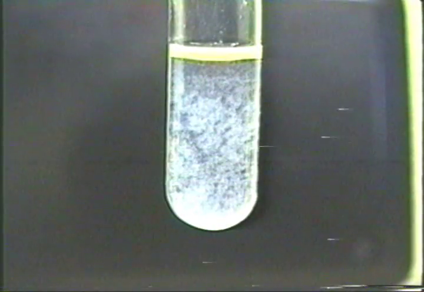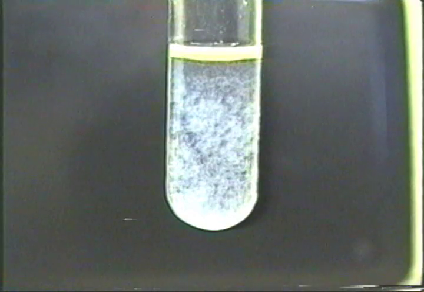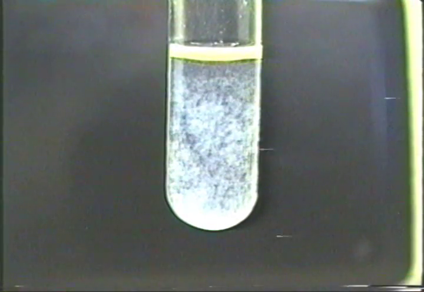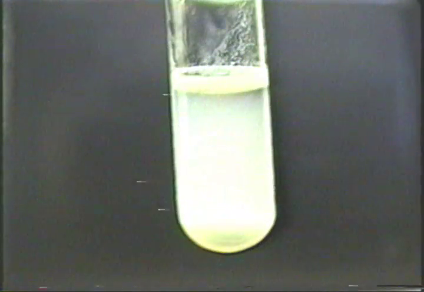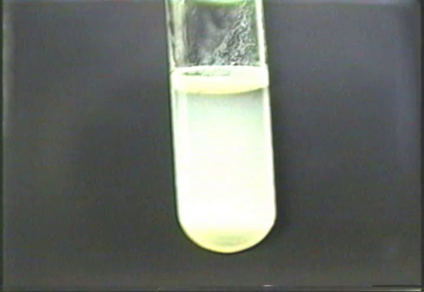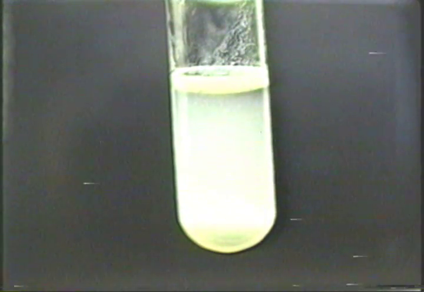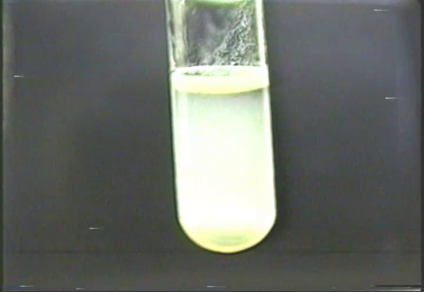Here's a close-up of the magnesium carbonate precipitate, and as you can see at this point it has a feathery-like look, so this would tend to be flocculent. On the other hand, the barium carbonate appears to be more finely divided. In any case, the important thing here though is that a precipitate is or is not formed.